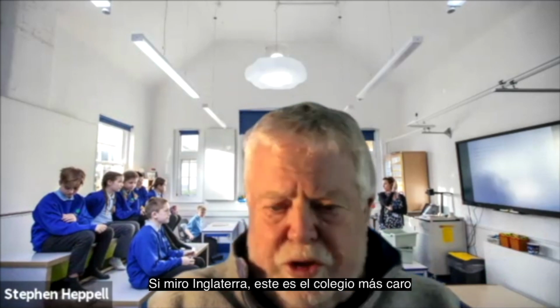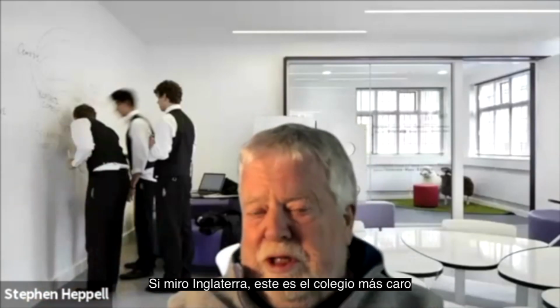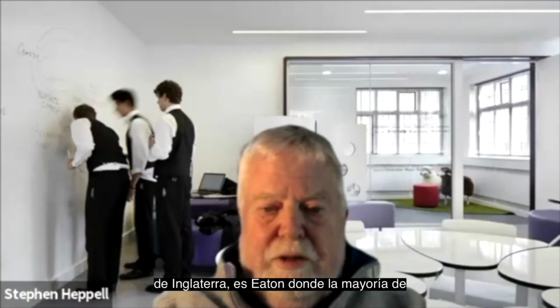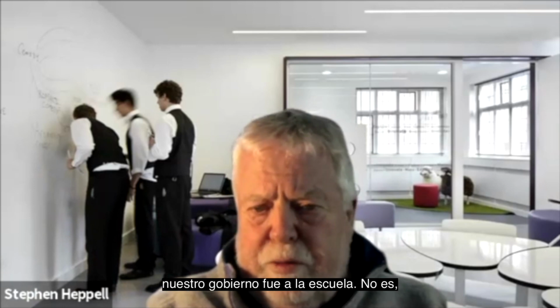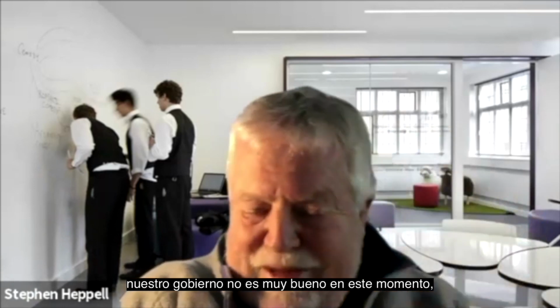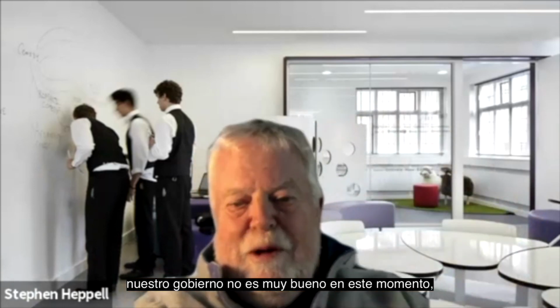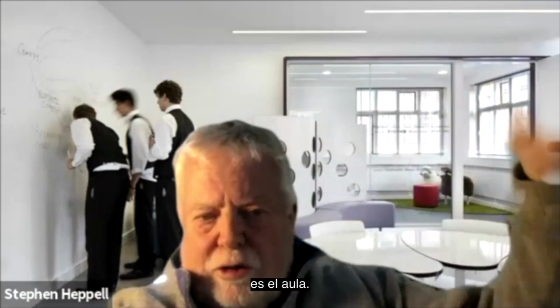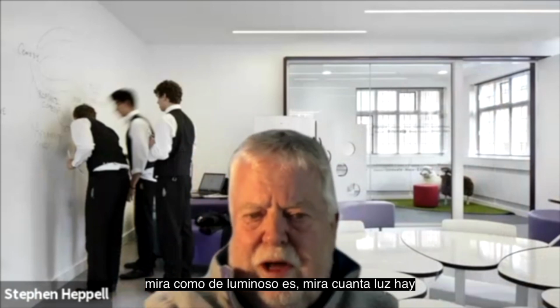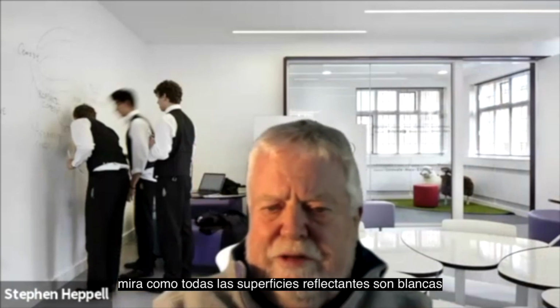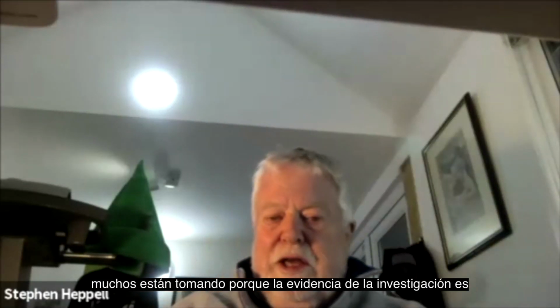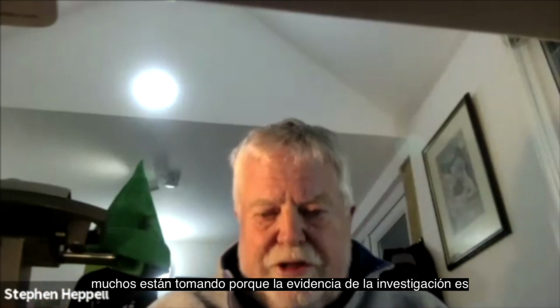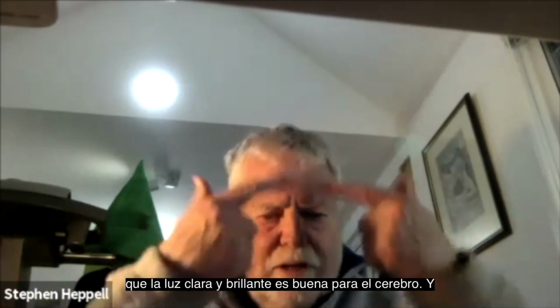And if I go to England, this is the most expensive school in England. This is Eton, where most of our government went to school. Our government aren't very good at the moment, so it's not much of an advert. But look how white the room is. Look how bright it is. Look how much light there is. Look how all the reflective surfaces are white. So you can see this is a route that many are taking because the research evidence is clear. Bright light makes for good brains.